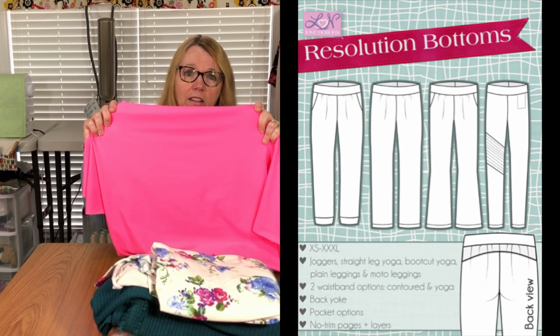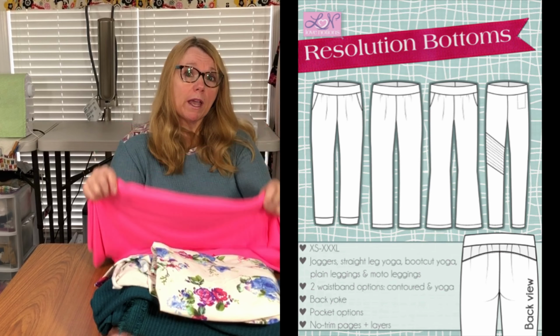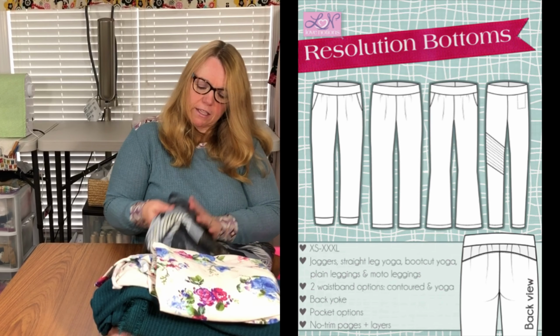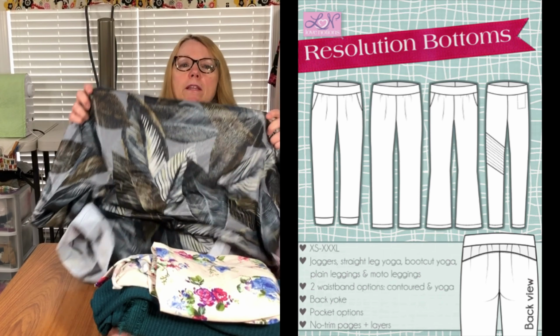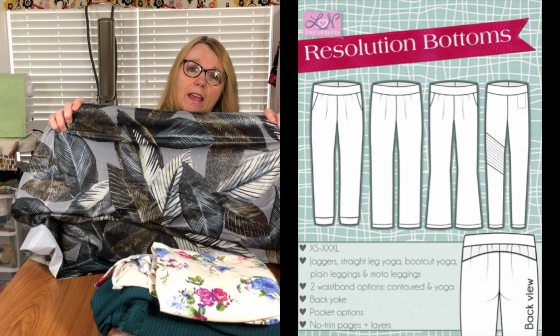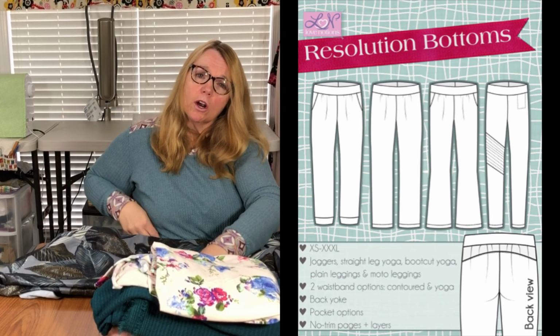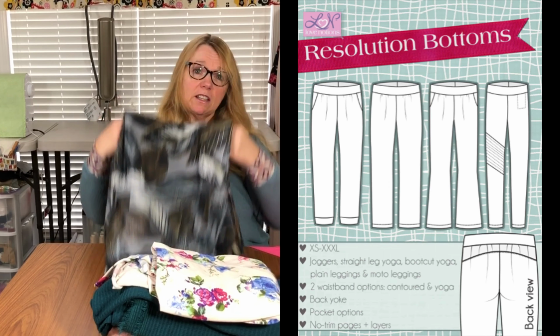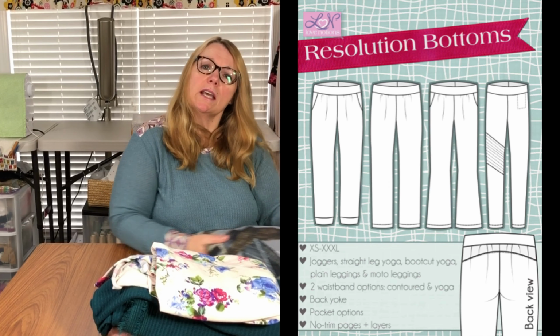So here's a solid. That's always a 4-way stretch. And here is another nylon spandex, but in a gorgeous print. So if you're looking for workout leggings, or if you're looking for dressier leggings, fashion leggings, you might choose athletic brushed poly. It has a beautiful brushed feel to it, and it has the stretch and recovery you'll want for leggings.